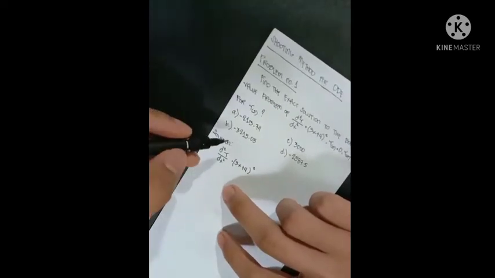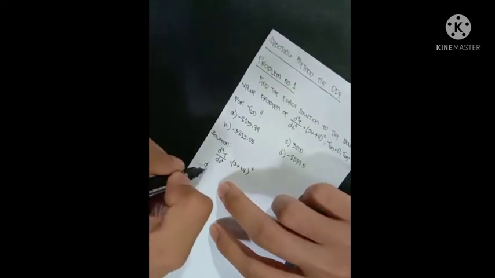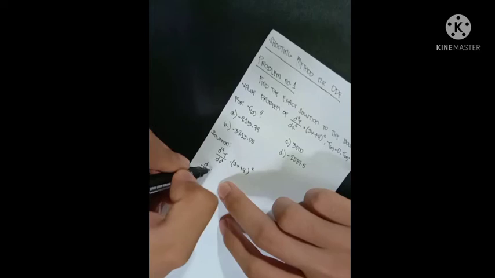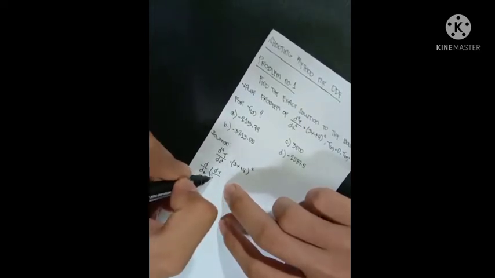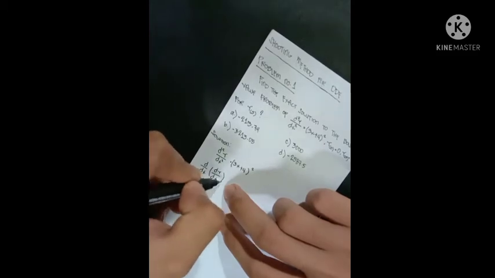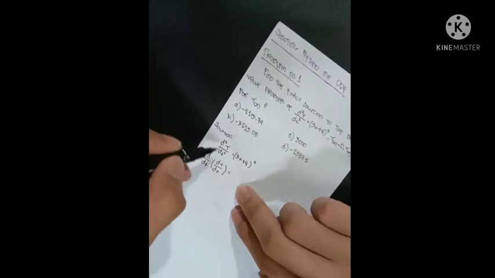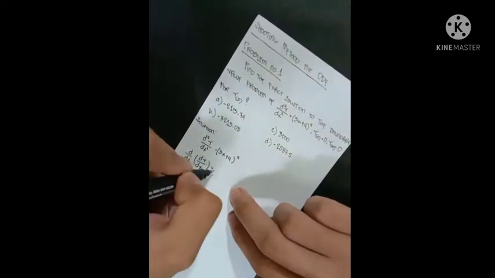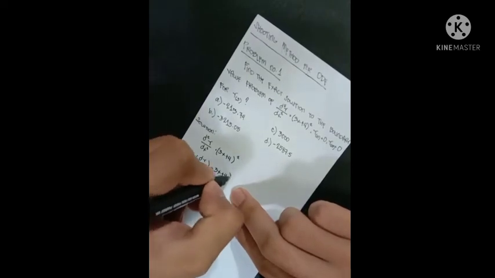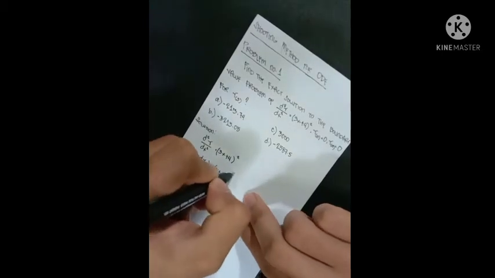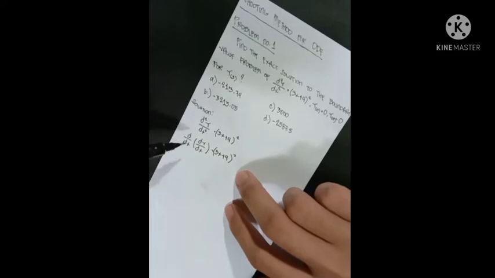So we separate the variables: d over dx times dy over dx is equal to (3x + 4) squared. This kind of solving is backward.